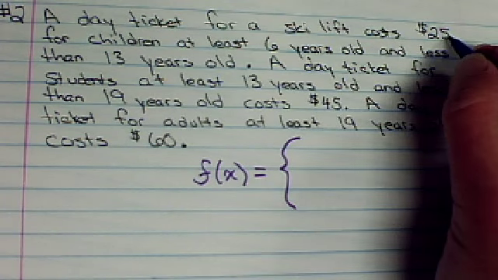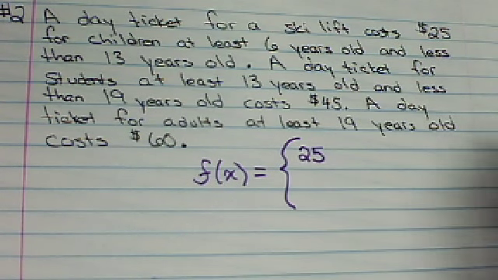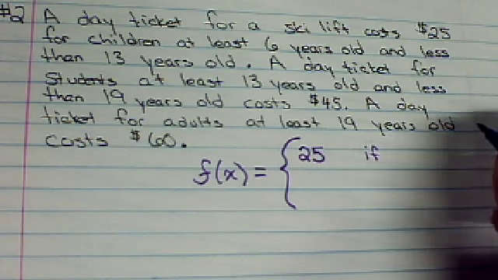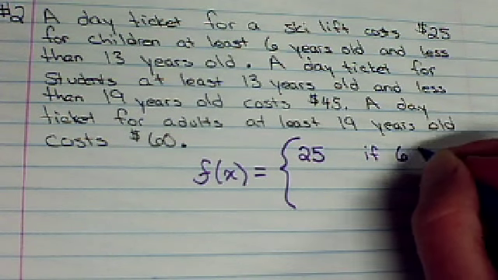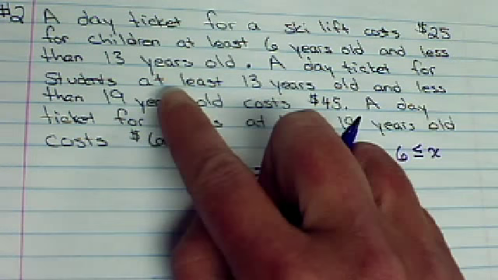Well, we have $25, and it's a set rate for children at least 6, so at least 6 means they can be 6 years old, but that's the youngest age they can be, and less than 13.